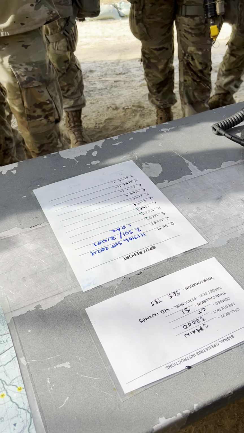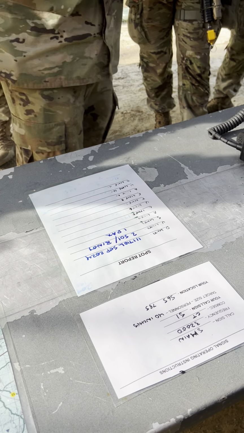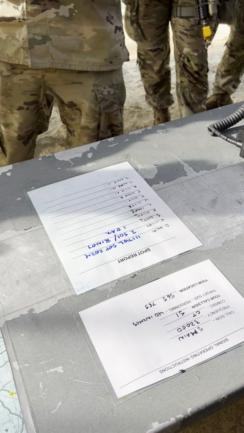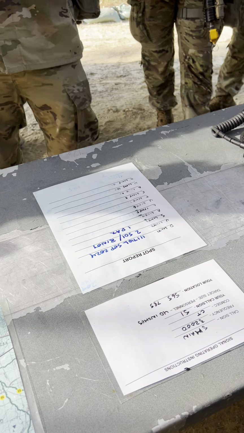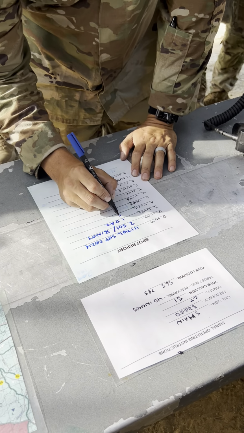Line 4, what is that single E-type silhouette doing out in the field? Well, probably nothing, but we can't write that. However, we can write stationary. Let's write stationary.